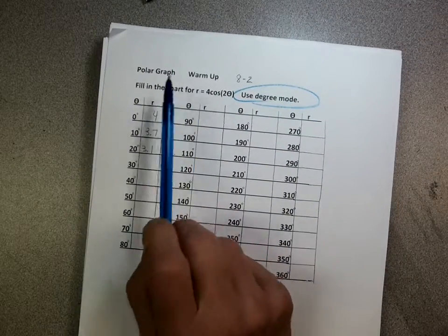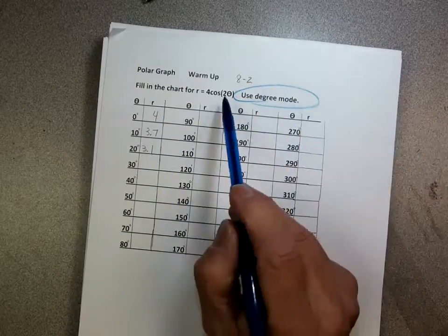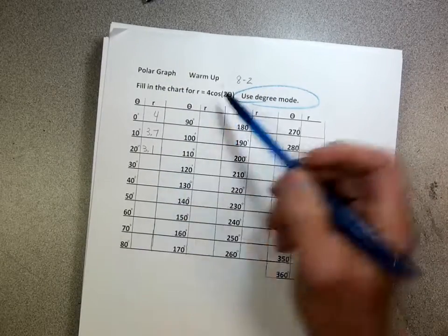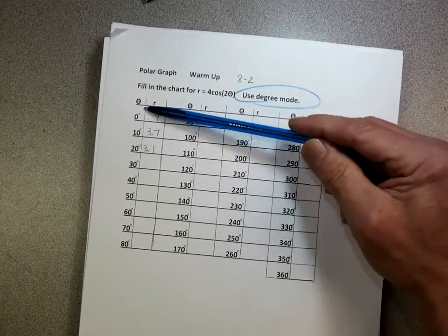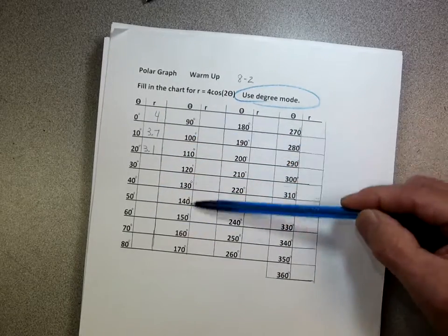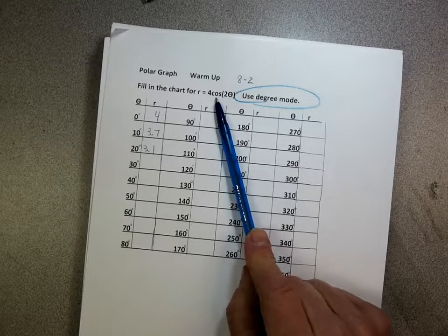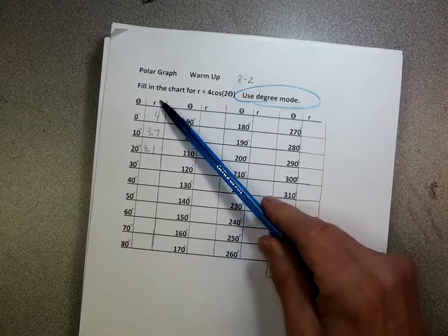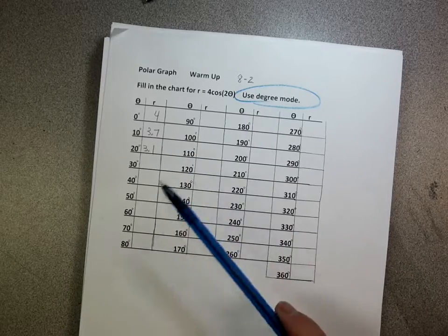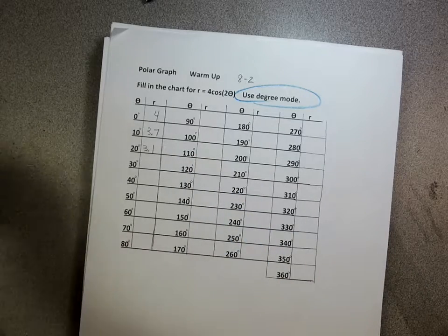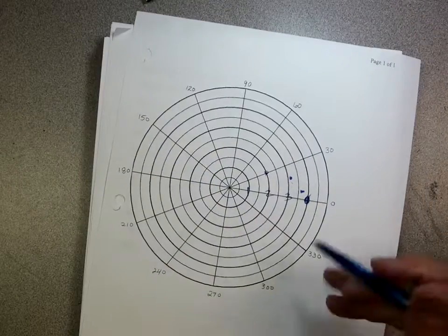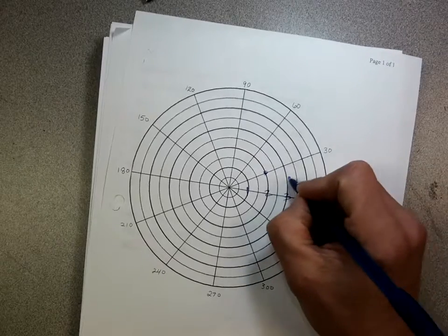So what we did is we looked at the equation r equals 4 cosine of 2 theta, and I had you guys plug in all of these angles into this formula. Of course, as you change the value of theta, the radius will continue to change. So if the radius changes, then you start to slowly get a different picture.